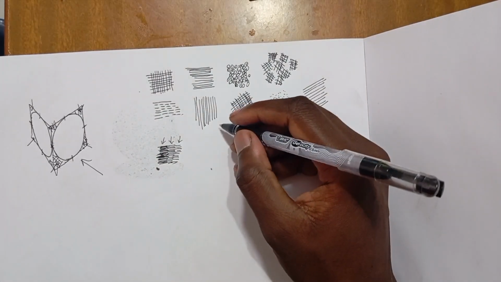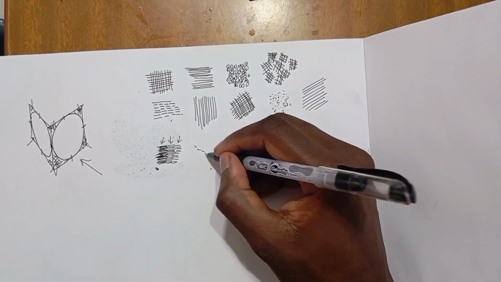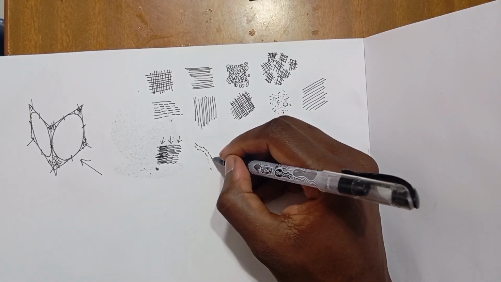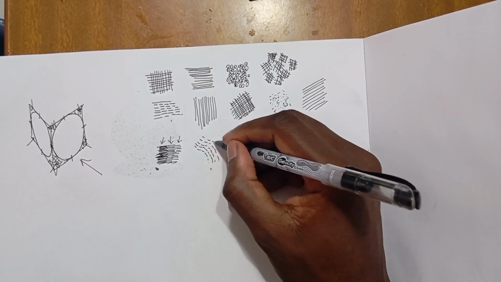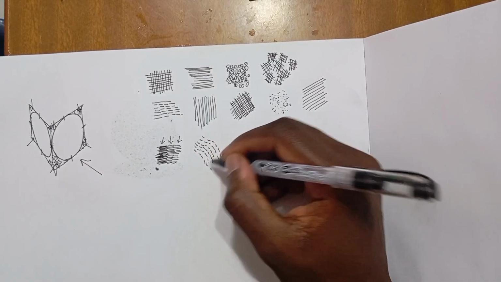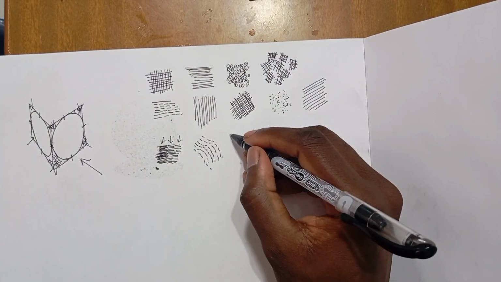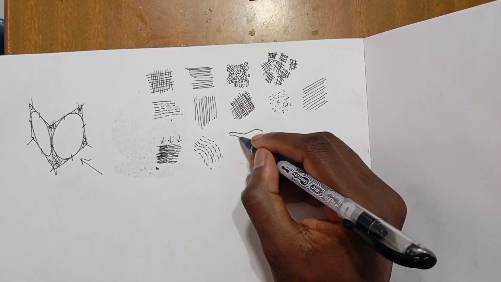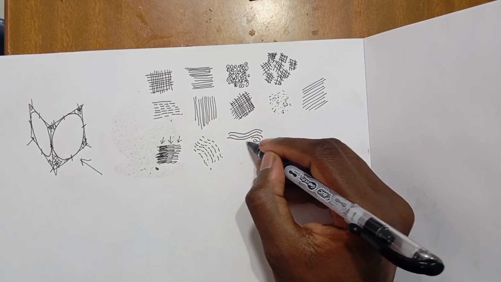Okay, then we have slanted, broken lines like that. Then the next one, we have the wood effect. If you observe how woods are, there is a certain effect, the lines that are in there. So they form something like this one.